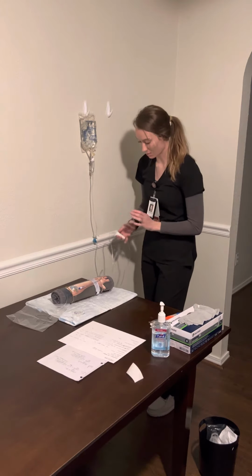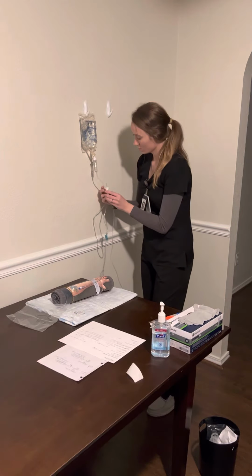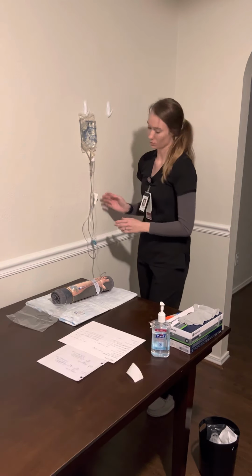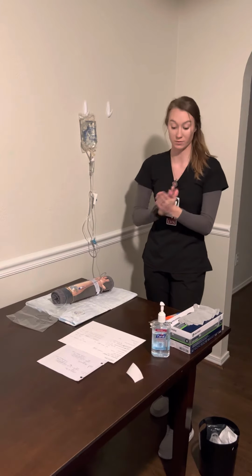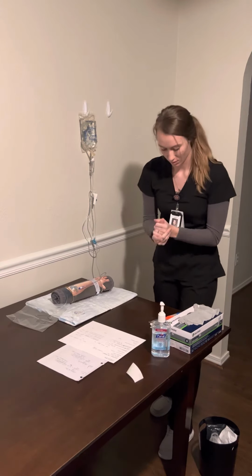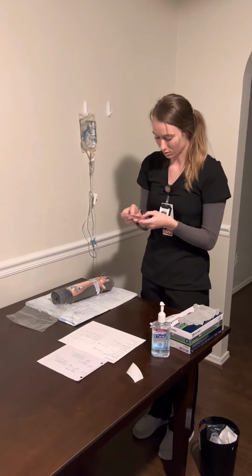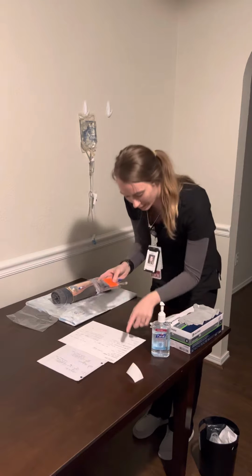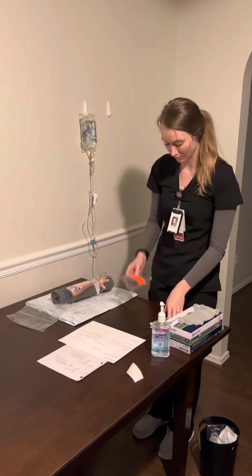I'm going to leave that where it is at that drop factor. I'm going to wash my hands and prepare the cefazolin. Alright, so for my third check, I have here cefazolin 1 gram and cefazolin 1 gram. It is in 50 milliliters. We're going to get that at 25 drops a minute.